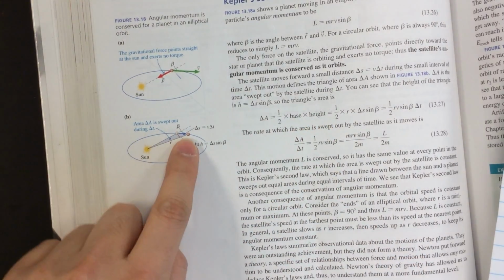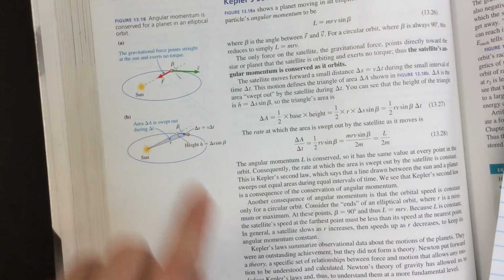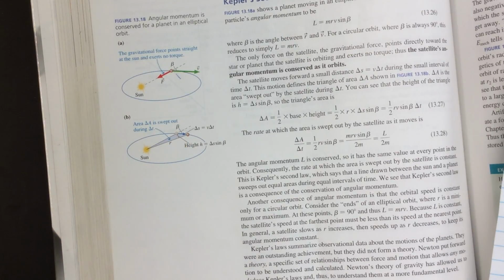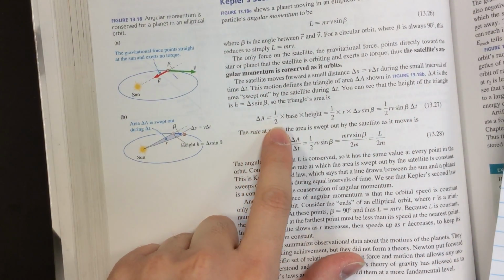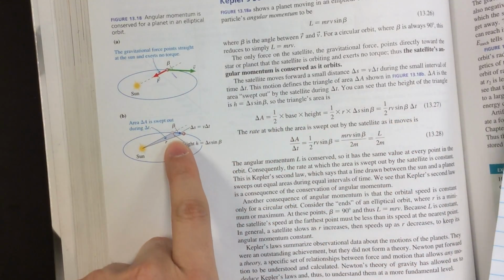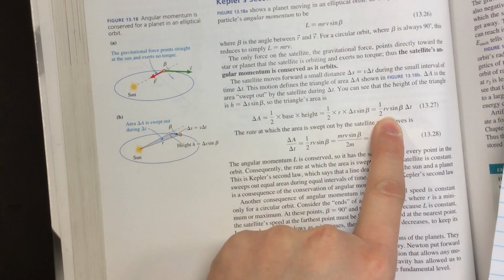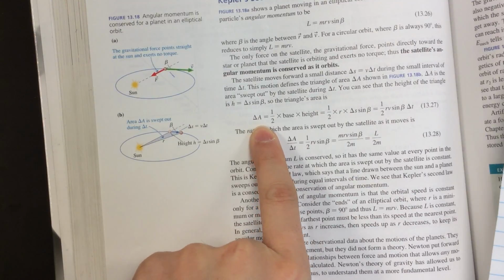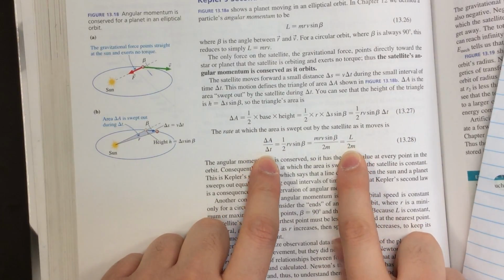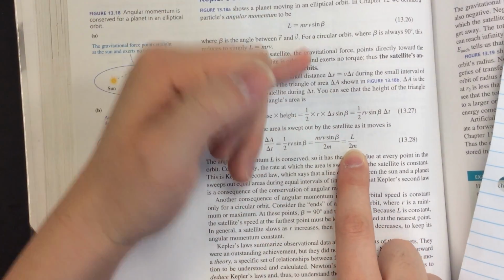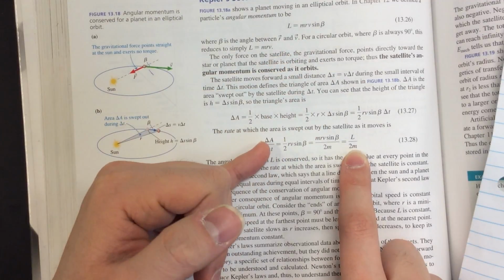As you take the limit, a lot of times that's what we do. We take an approximation and then we use calculus to say, okay, as it gets smaller and smaller and smaller, what is the limit as that height gets to 0? And you can show that you get the same result. But in any case, you'll find that this sine beta comes up again for how much area you cover in a certain amount of time. And ultimately, now this part you don't have to derive. You don't have to know how to derive this.